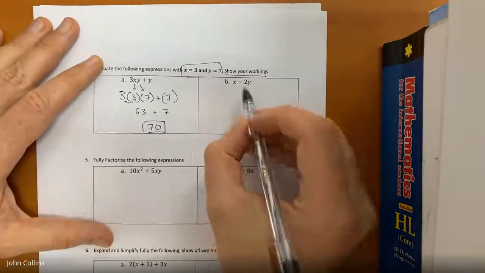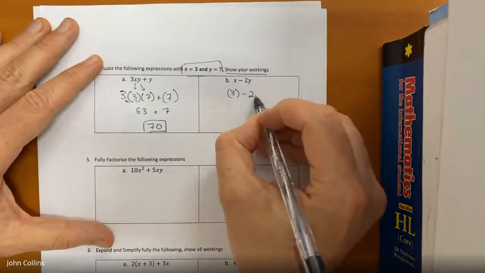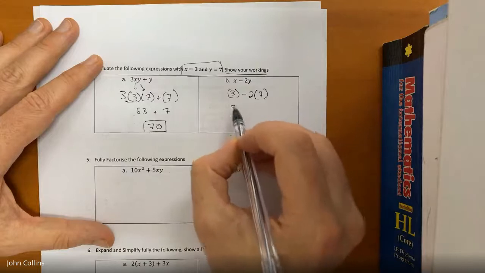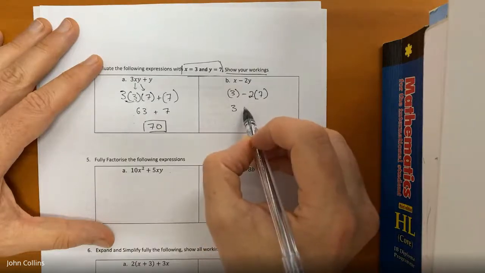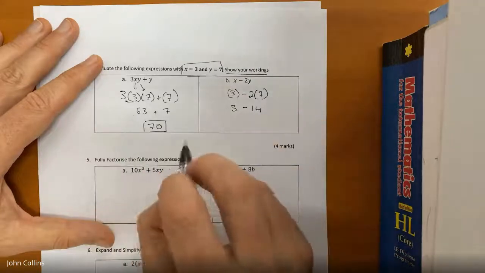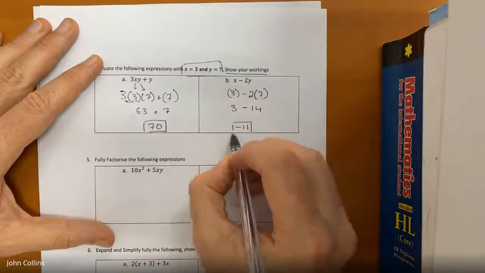This one, x take away 2y. X is 3. And minus 2y is 2 times. So 3 is okay. Don't need to do anything with it. Take away then 2 times 7, 14. Or just minus 14. So 3 take away 14. So you need to go into the negatives. Negative 11.